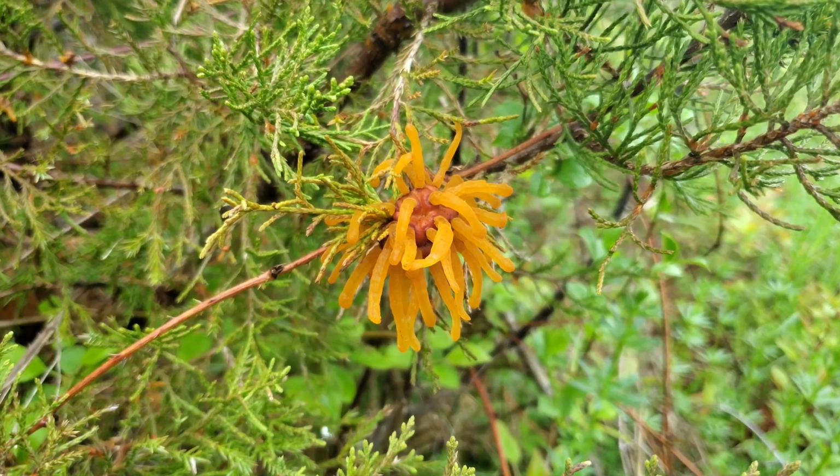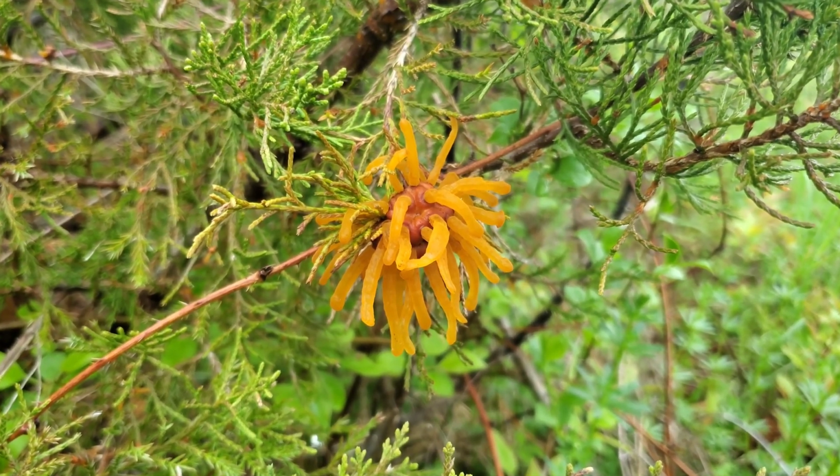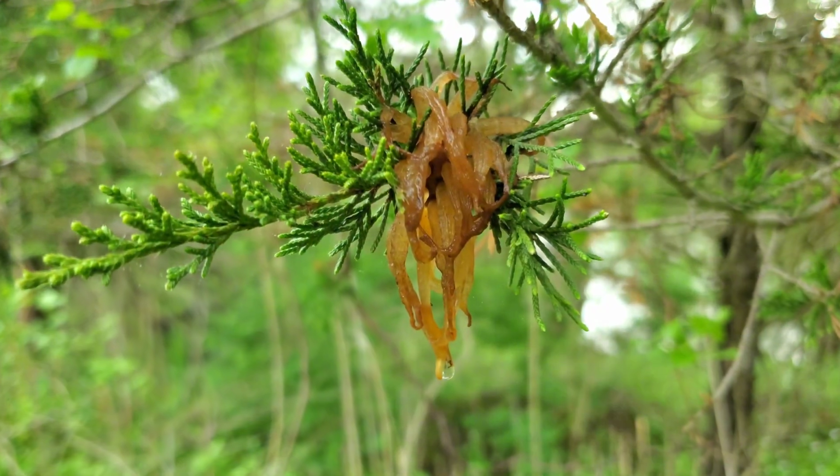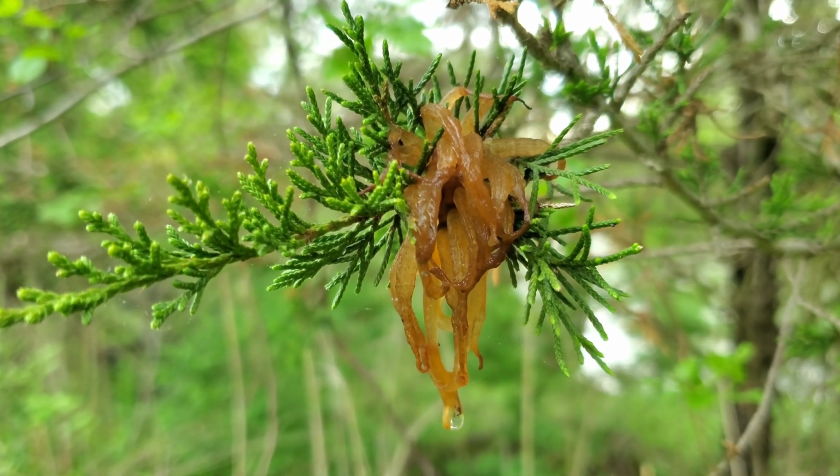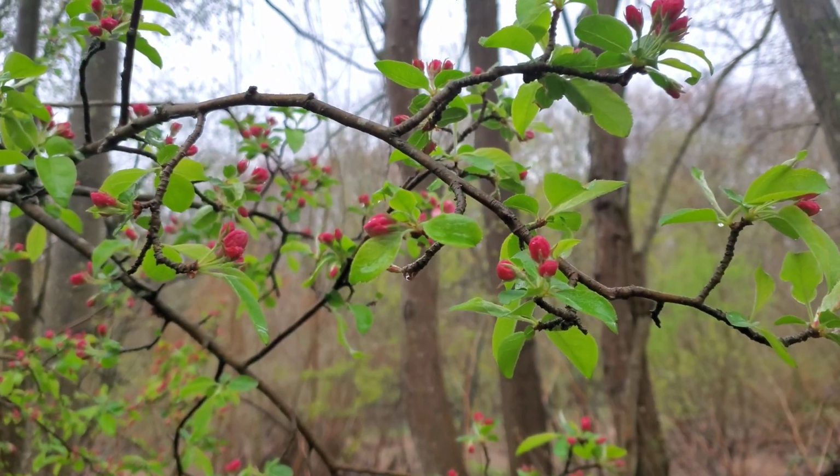And these aren't just strange-looking, they're hard-working. Each horn is packed with spores. Once they're wet, they begin releasing them into the air, hoping to land on a very specific target, the leaves of an apple or crabapple tree.